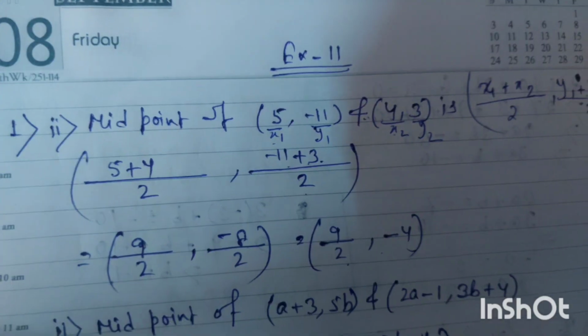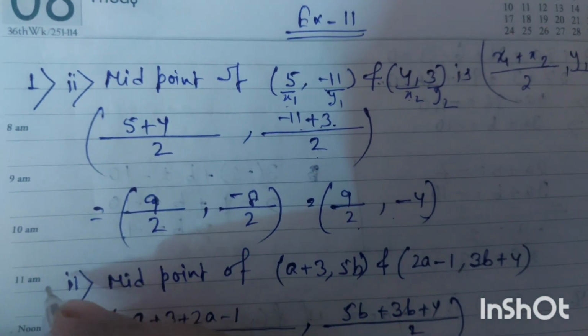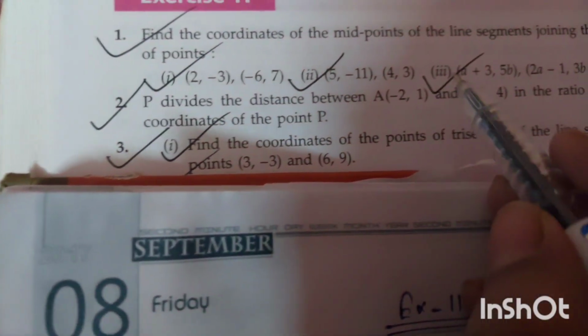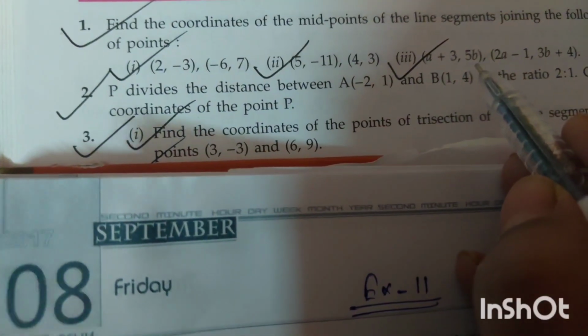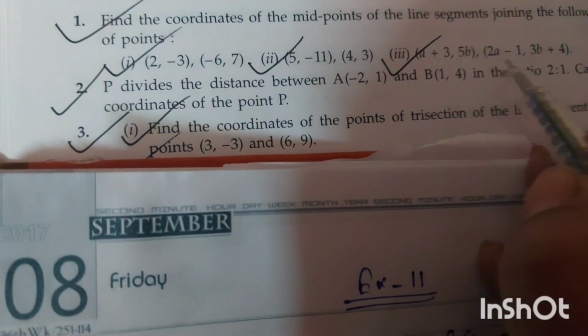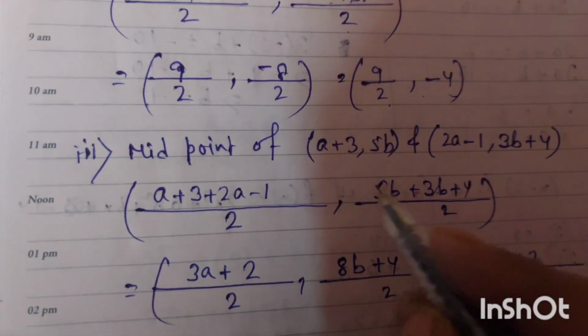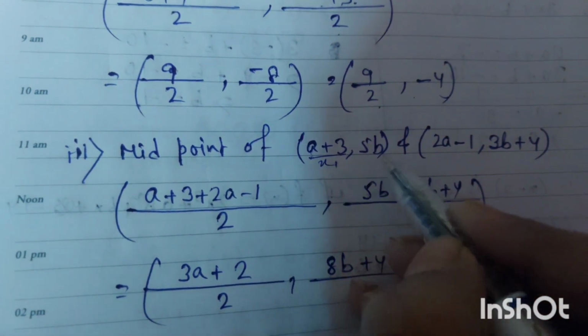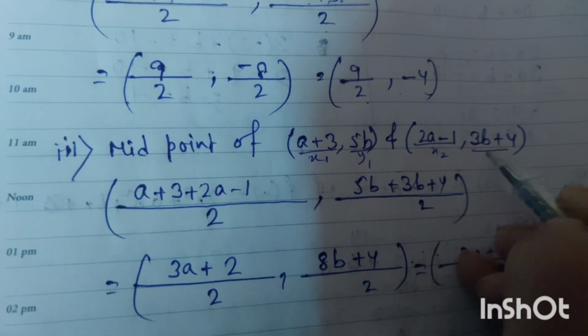Okay, now come to the next sum, that is the third one of the sum 1. The question is this: (a plus 3, 5b) and (2a minus 1, 2b plus 4). So how will I solve it? Use the same formula. This one is x1, y1, x2, y2.